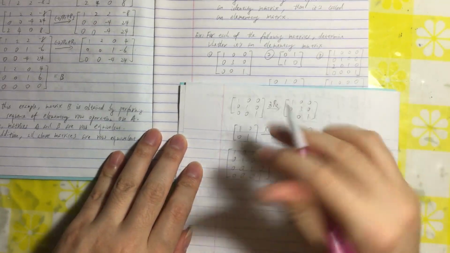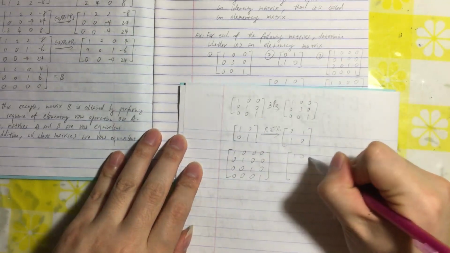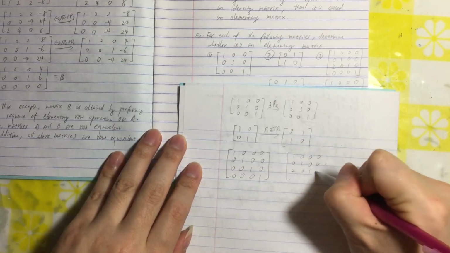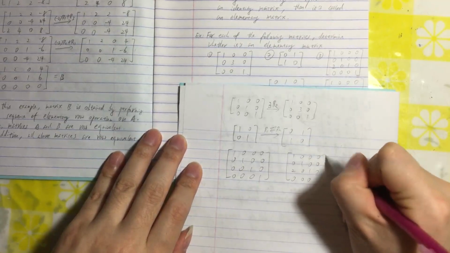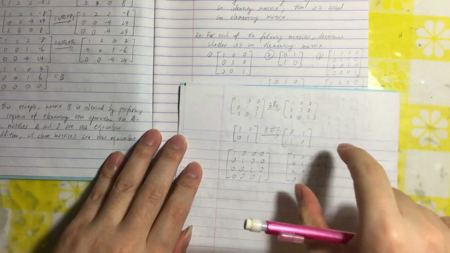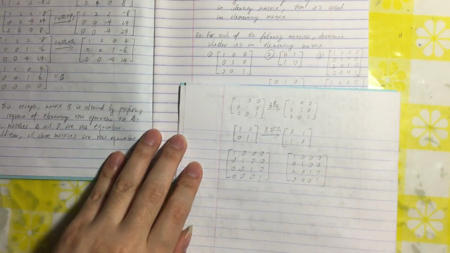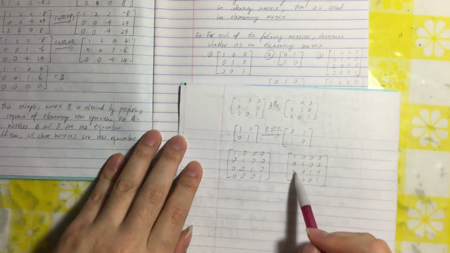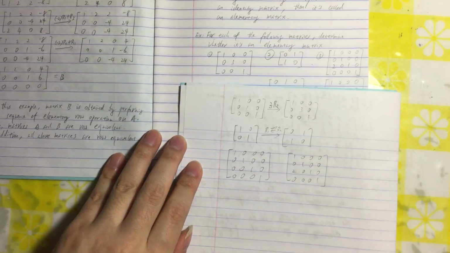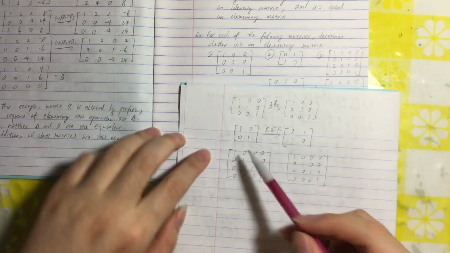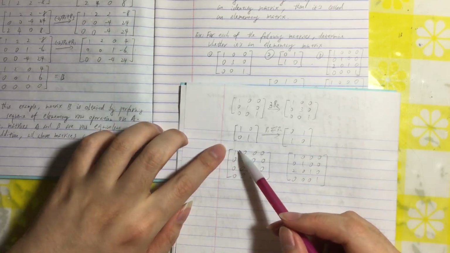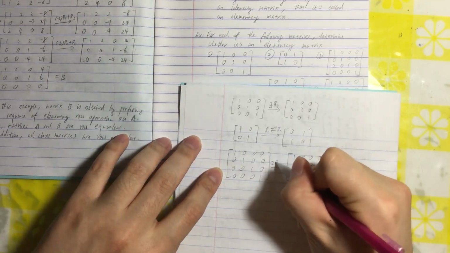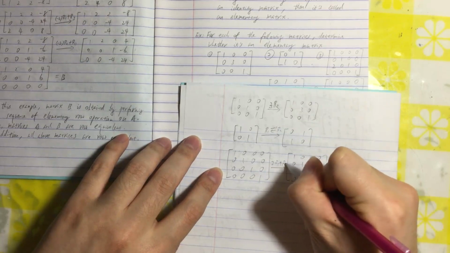Can we obtain this matrix by doing exactly one operation on the identity matrix? If we compare this matrix, we can see that the only difference is there's an extra 2 here. So all I can do is multiply row 1 by the number 2 and then add it to row 3.